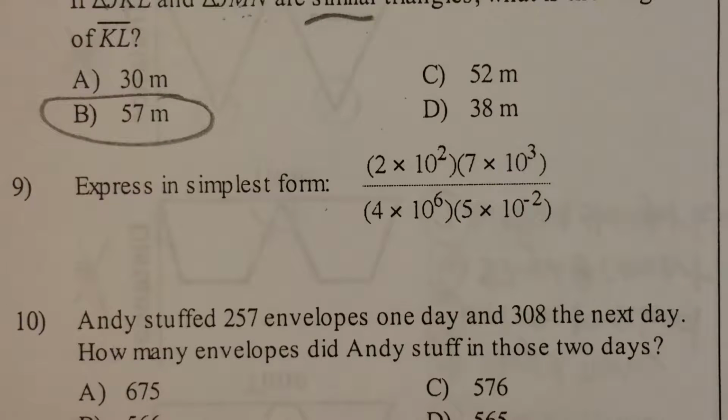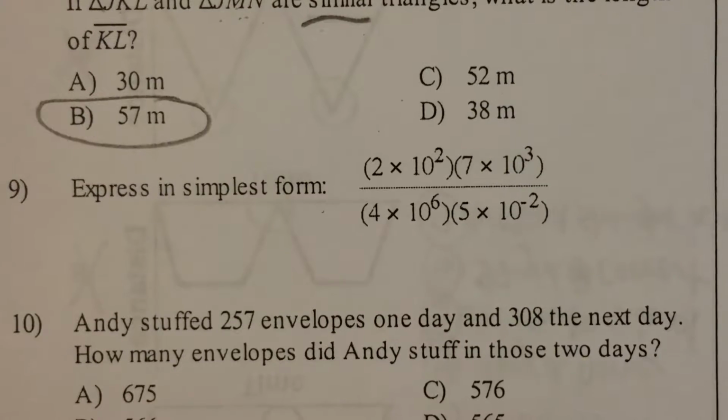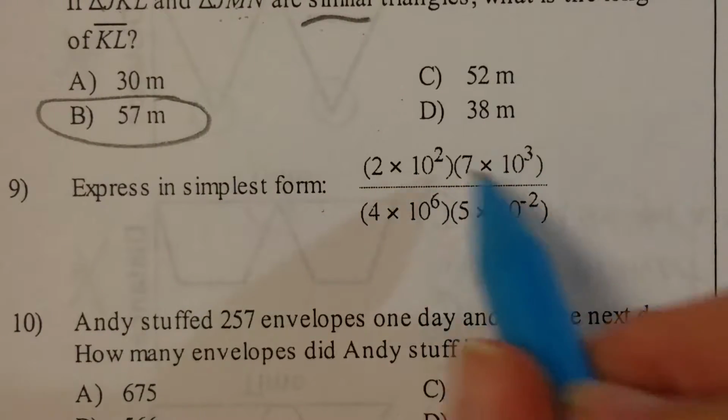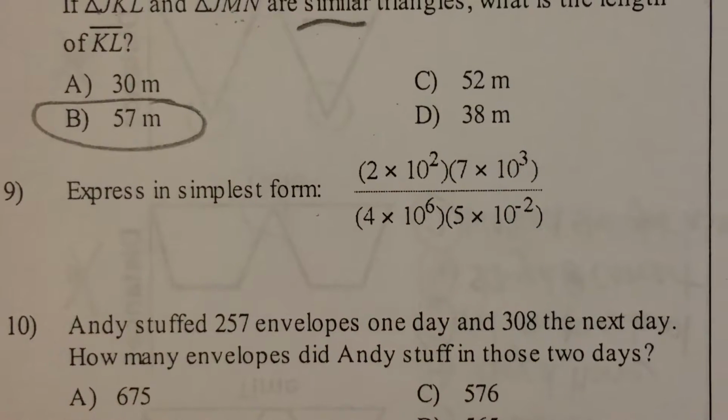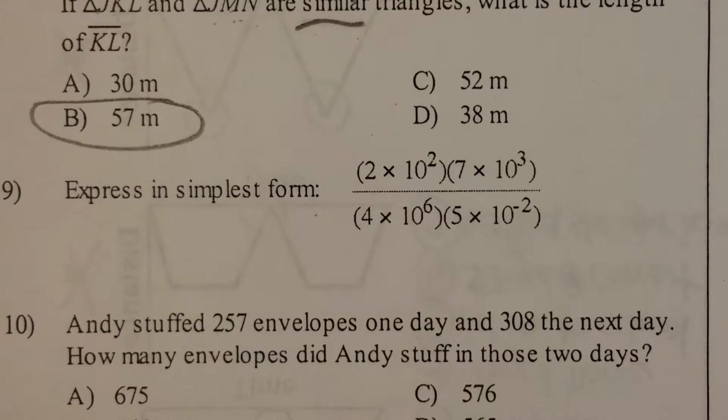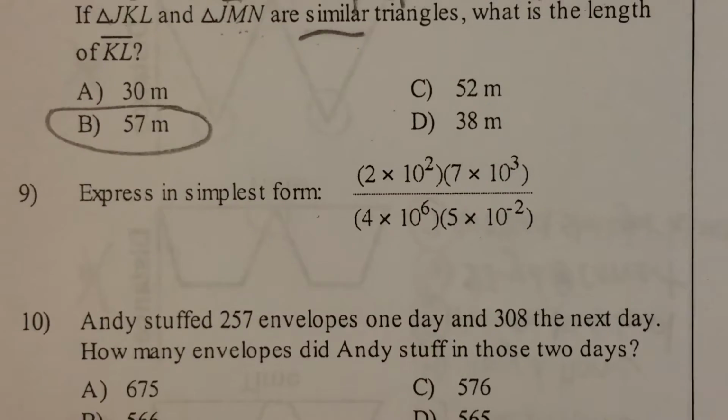Problem number 9. They want us to express this in simplest form. Looks like I have several different scientific notations here that they want us to multiply and divide. There are several different ways to do this, so I'm going to show you a few of them and let you decide which one you like best.